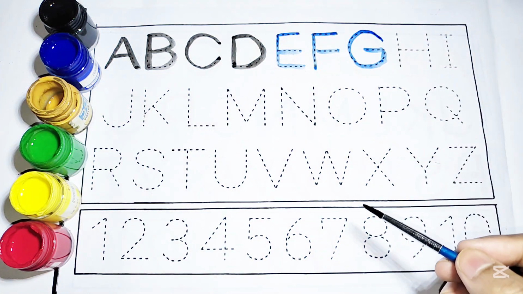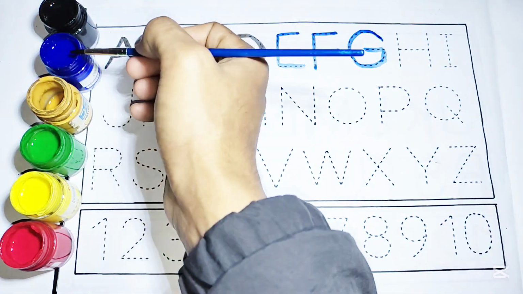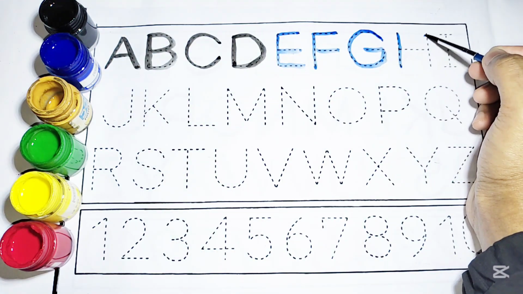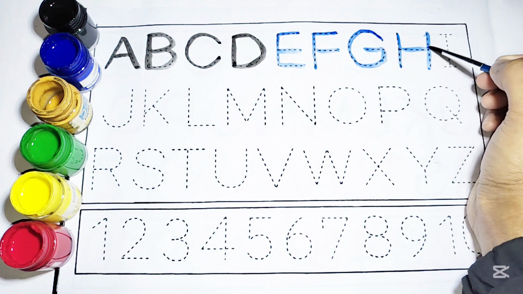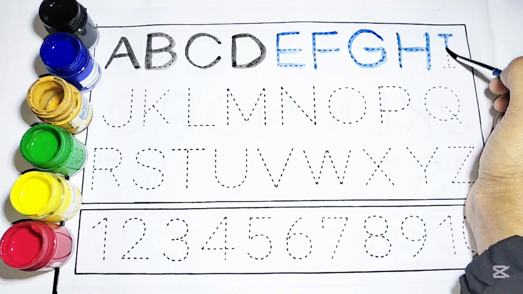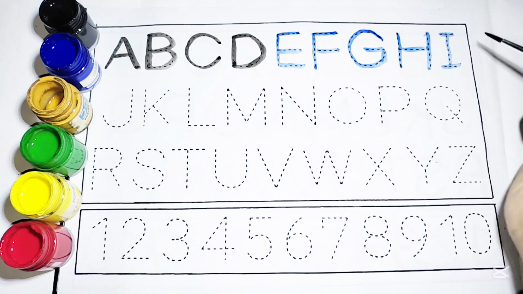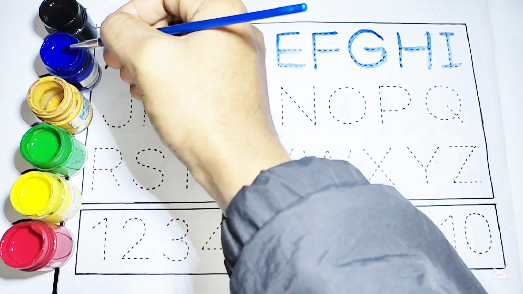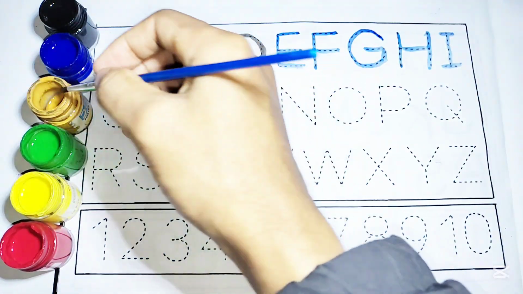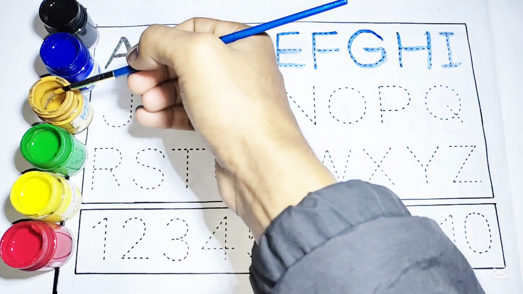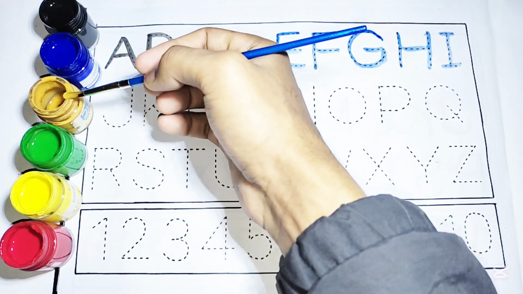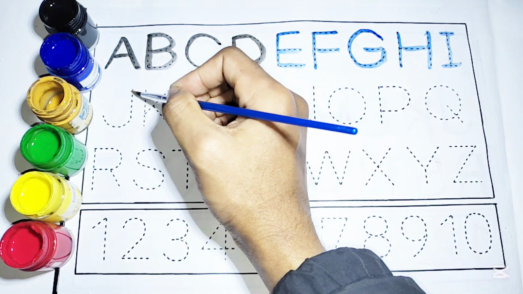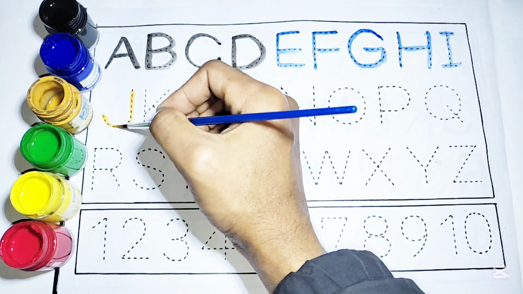The next one is H. Now we draw I. I for ice cream. Kids, now we use vermilion color. J for jackfruit.